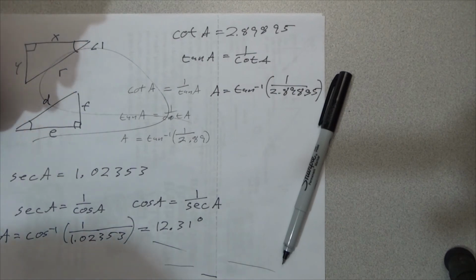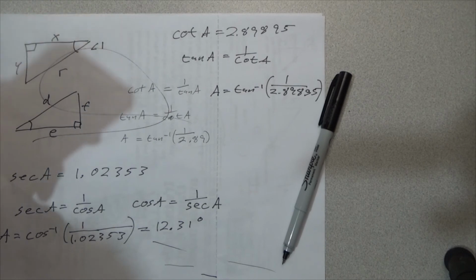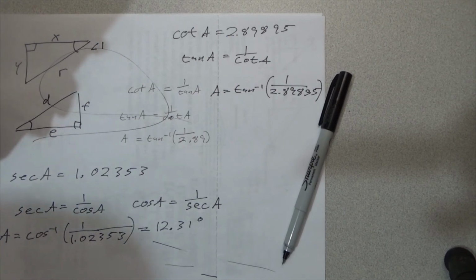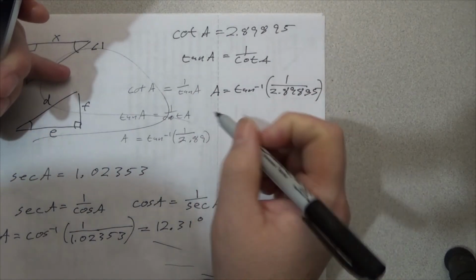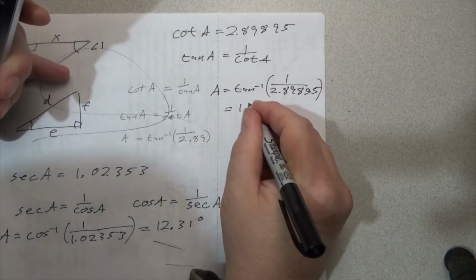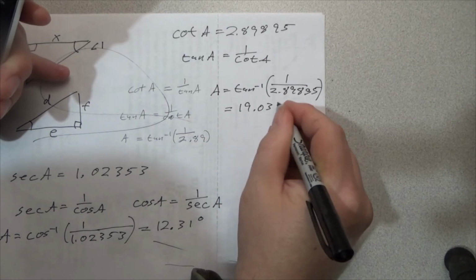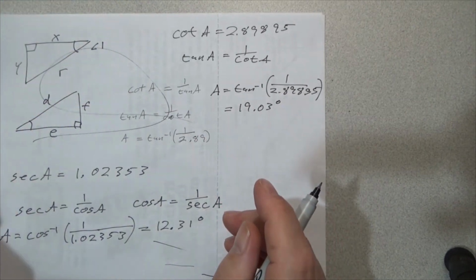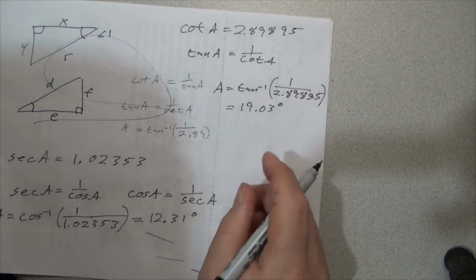Let's see here. So I will say second function, arctangent, hit the parenthesis, 1 divided by 2.89895, end parenthesis, 19.03 degrees for that one. Ta-da!